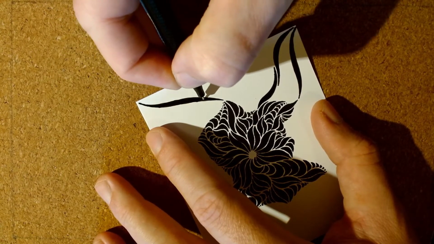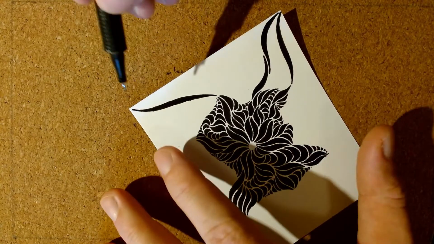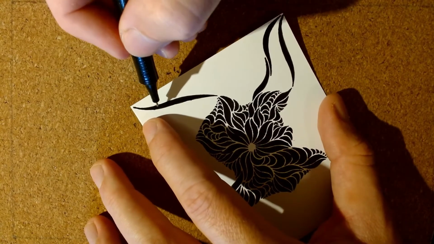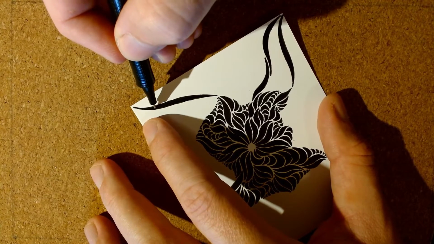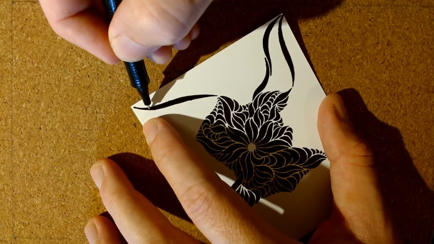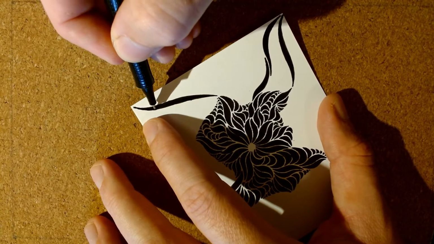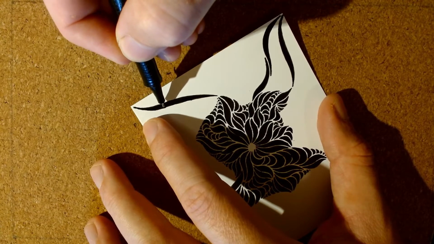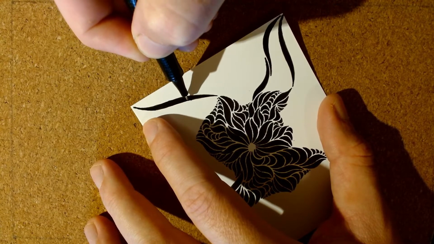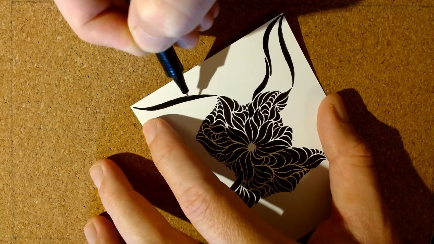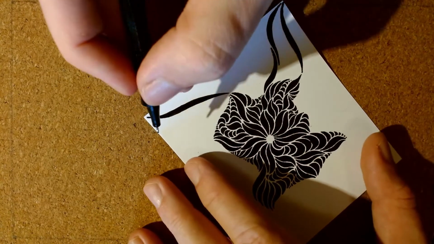Okay. Yeah, we have to make this a bit thicker. These bulges or whatever are a bit too strong. Okay, a bit better, bit better.